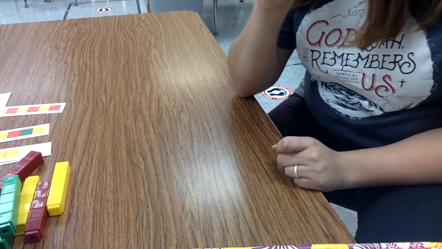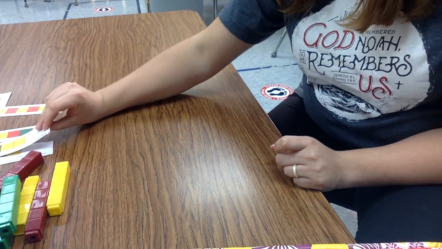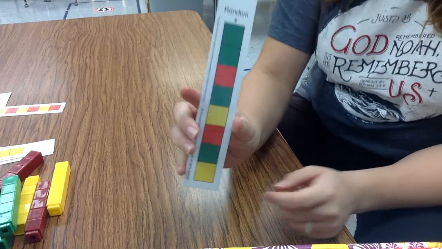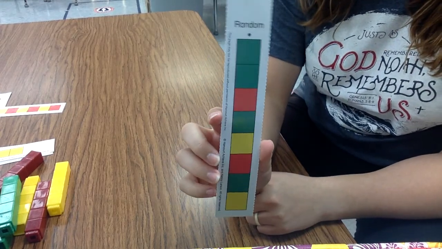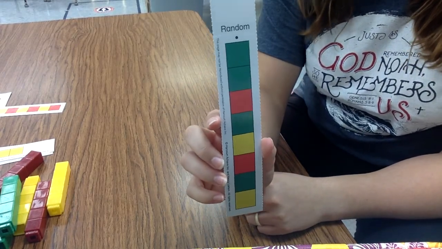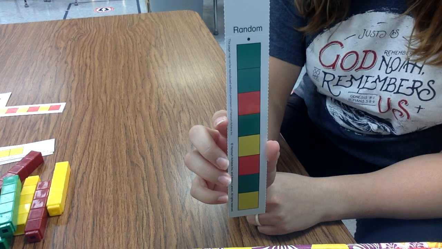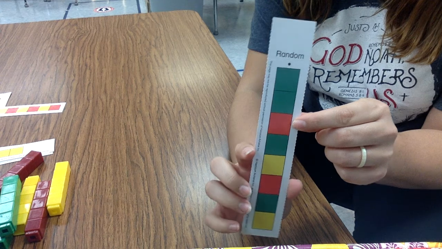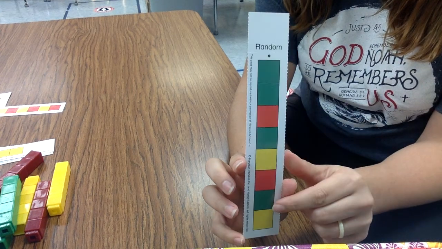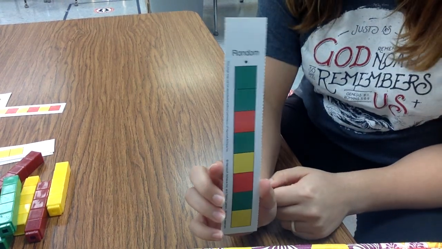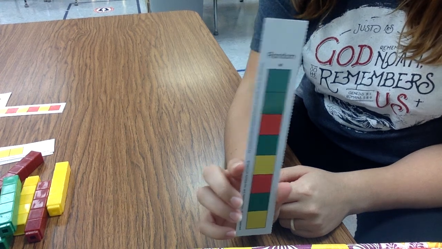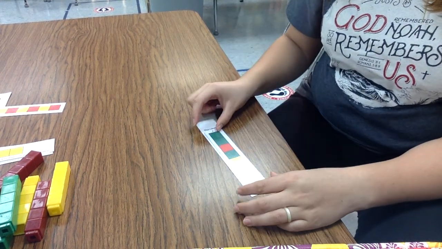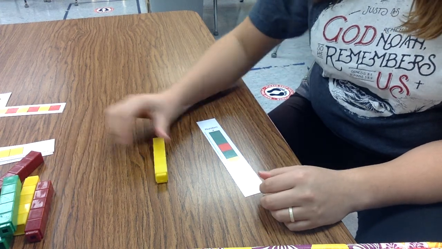All right, now we are going to do a new pattern. It's a random pattern. But we have to make sure we use the exact colors at the exact right time. Okay, so it starts green, green, red, green, yellow, red, green, yellow. Man, that's confusing. But we have to make sure it's exact. So let's go ahead and get our green, red, and yellow cubes.